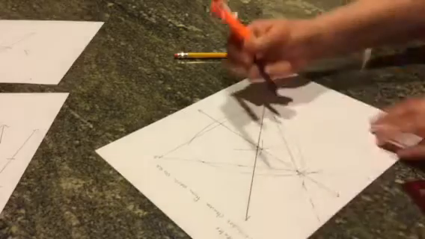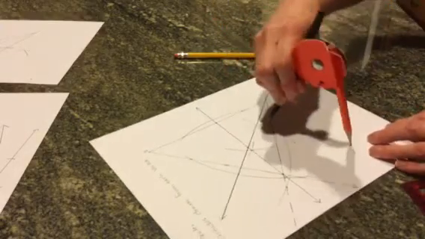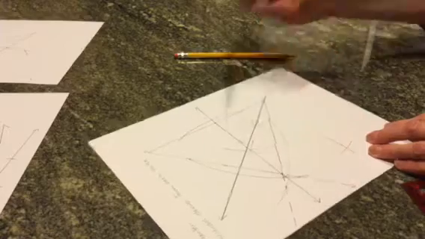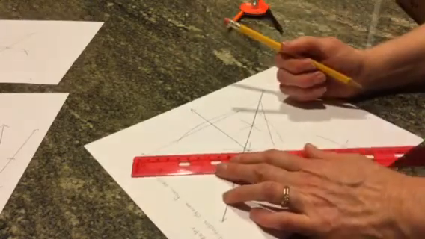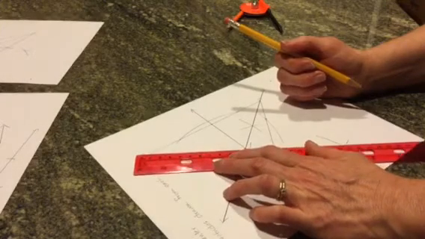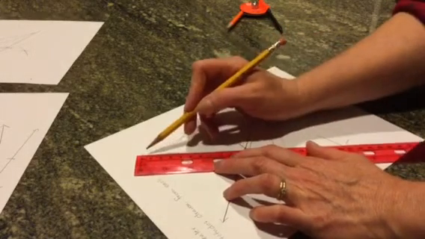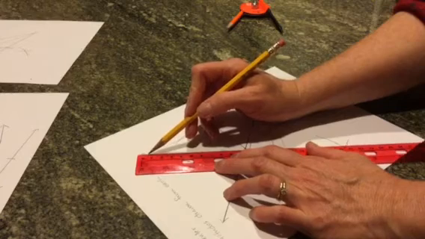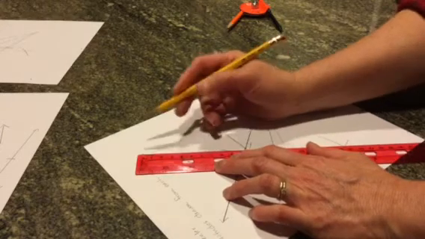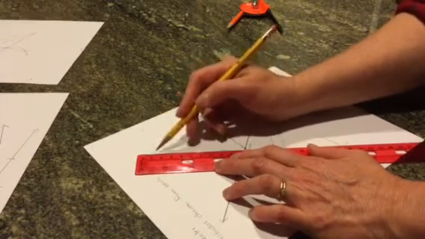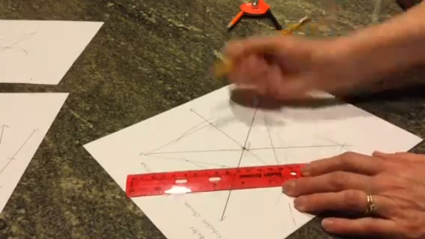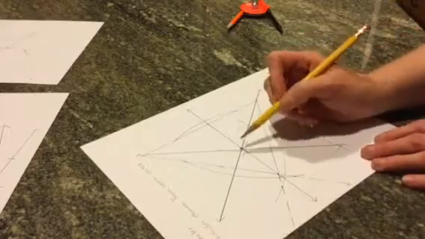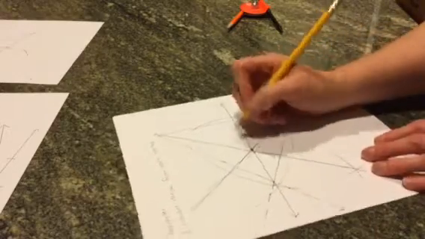I think I'll make this arc crossing outside of the triangle. The triangle's getting rather busy. And as I connect those two, I find that it's a little bit off, but it's quite close, that I have the orthocenter.